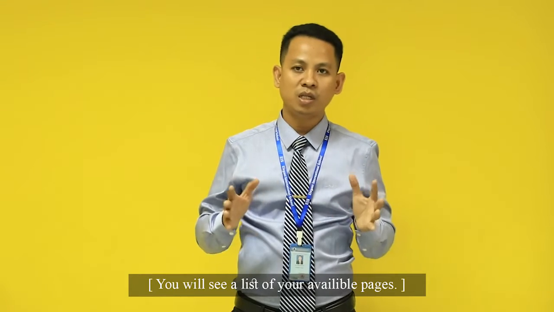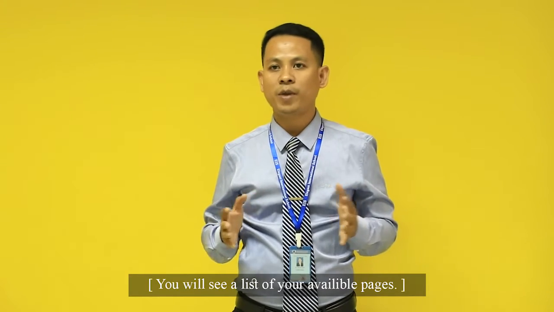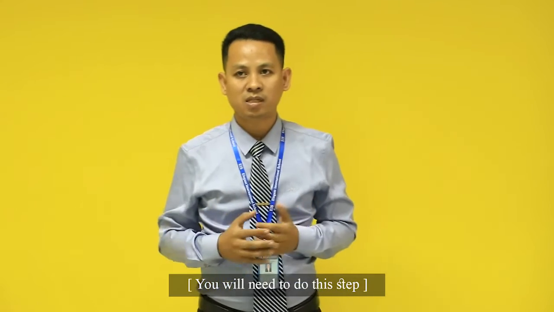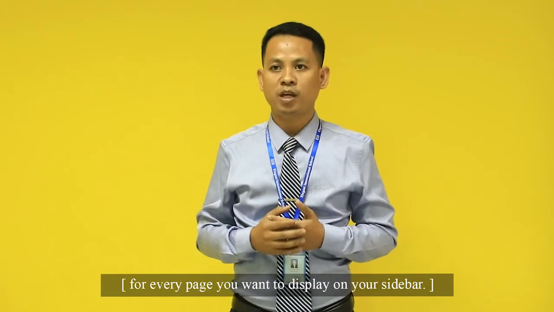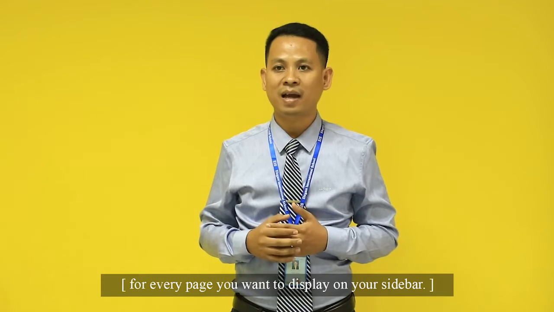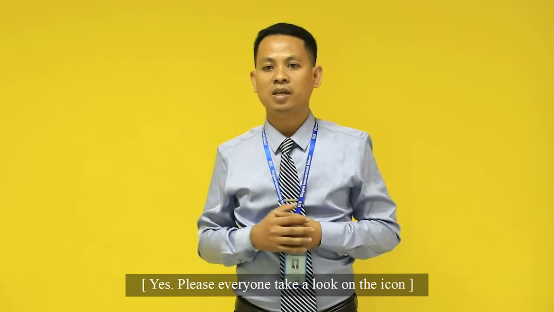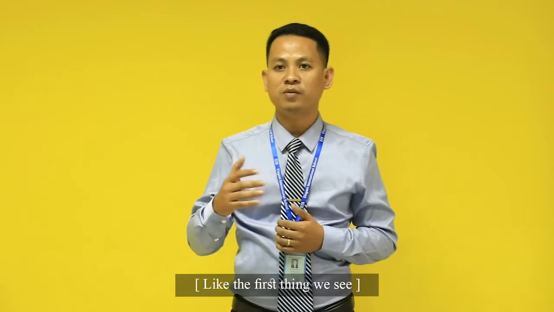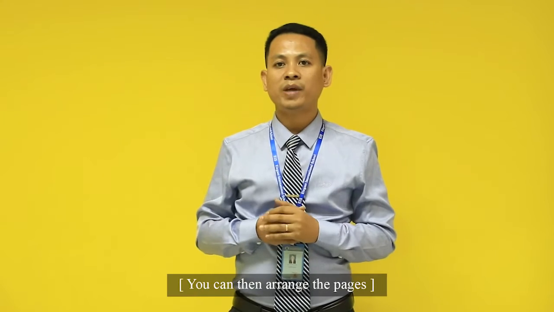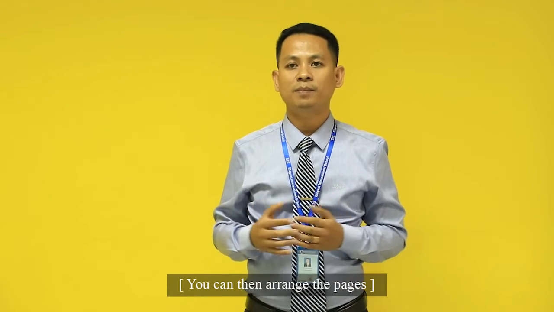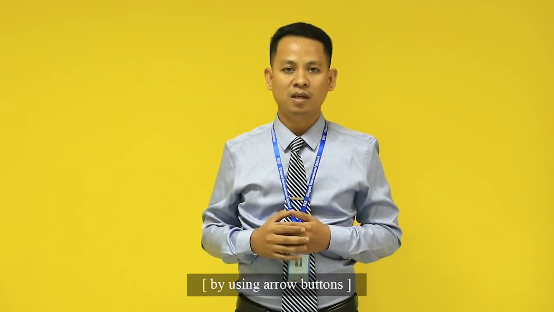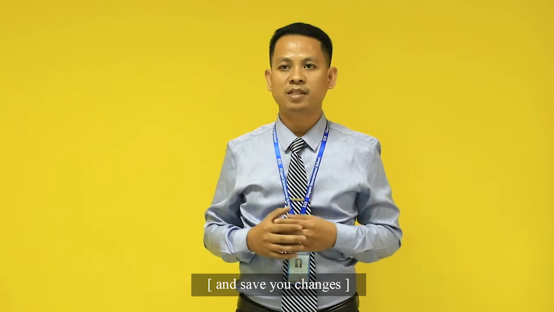In number 6, you will see a list of your available pages. And don't forget to select the pages you want to display on the sidebar and click OK. And you will need to do these steps for every page that you want to display on your sidebar. Please everyone take a look at the icon that's showing you how to process all these things. You can then arrange the pages in the order of your choosing by using the arrow buttons and click OK when the order is correct and save your changes.